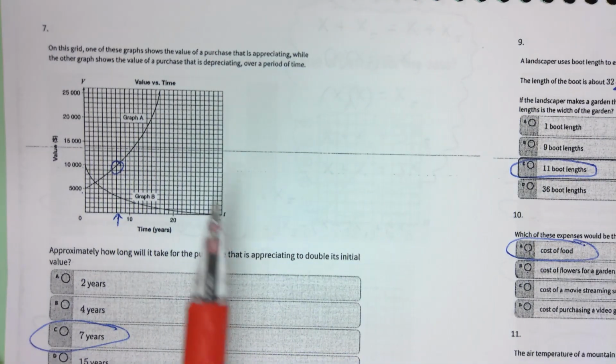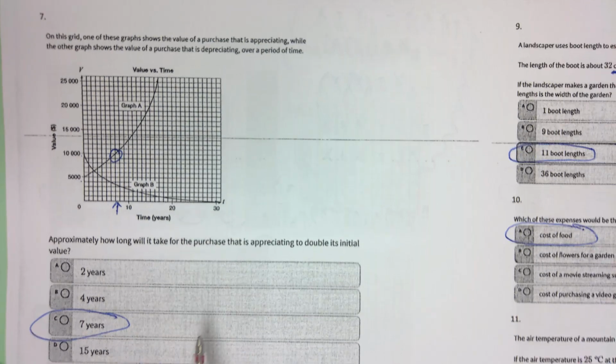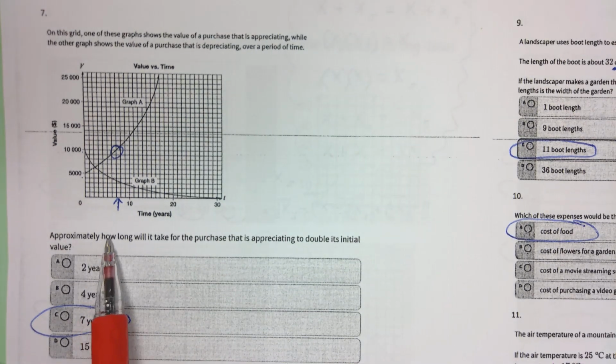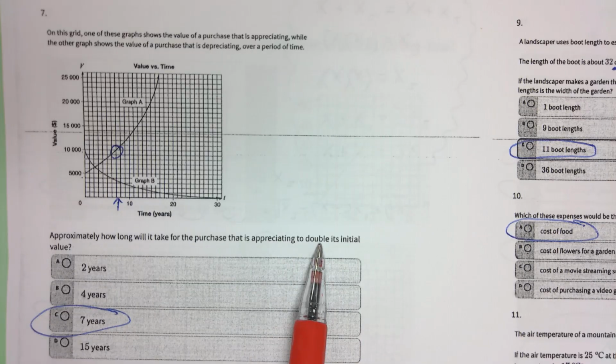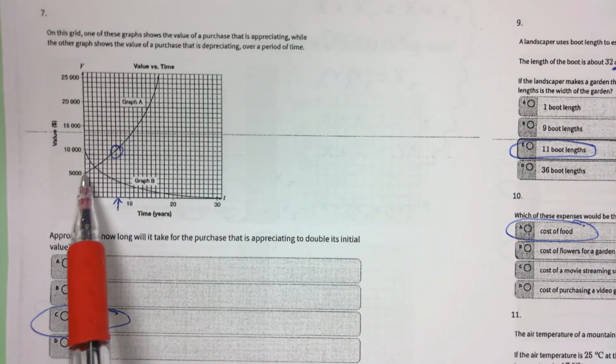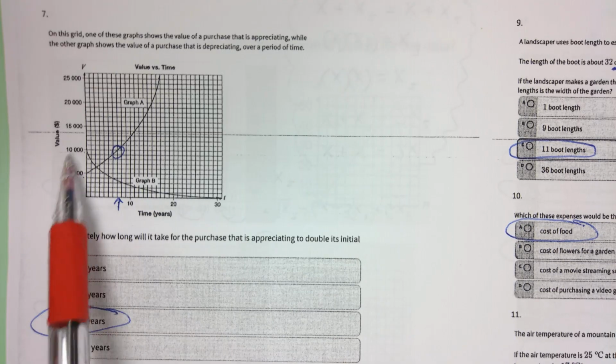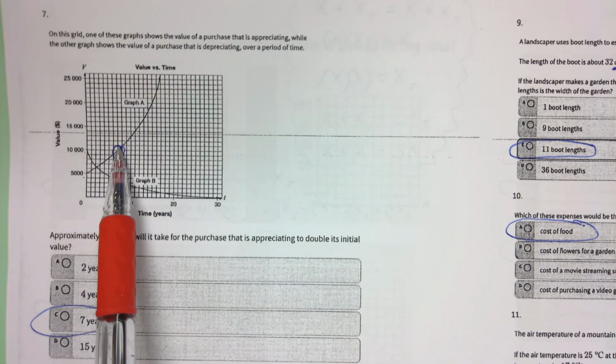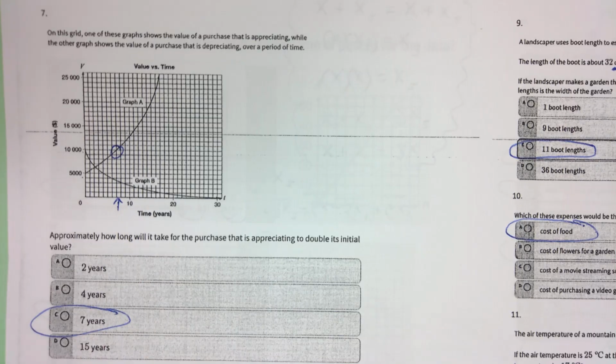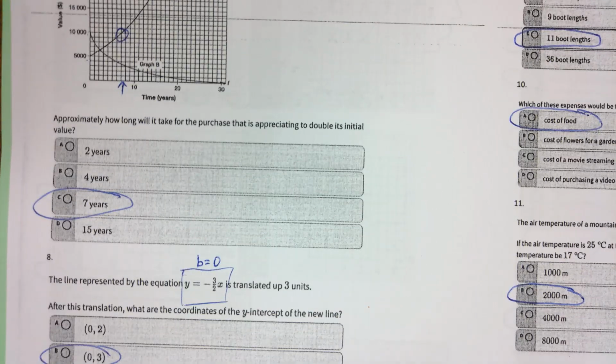Number 7 right here. Approximately how long will it take for it to double its initial value? So it started at 5,000, initial value of 5,000. You want it to double, so 10,000. How long will it take to get to 10,000? At around 7 years. Okay.